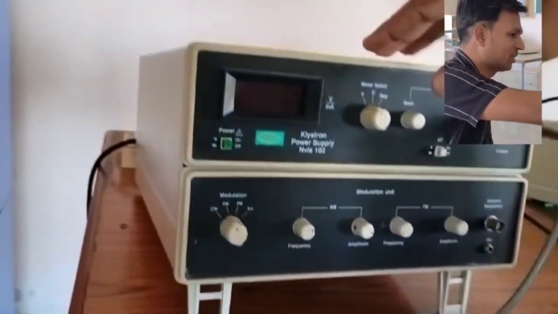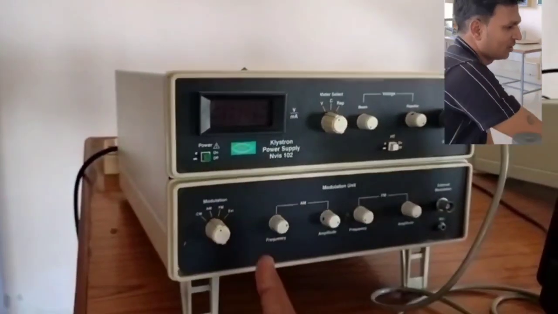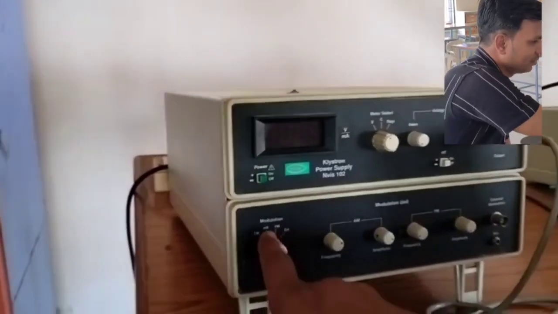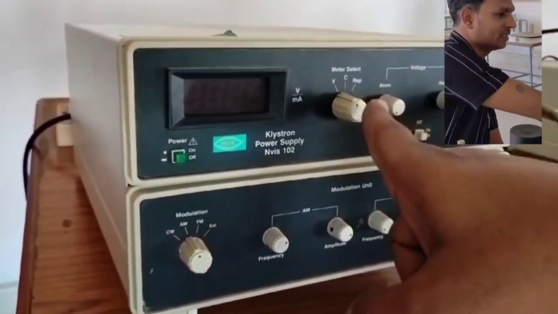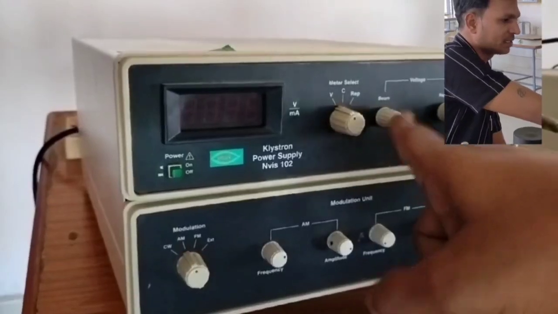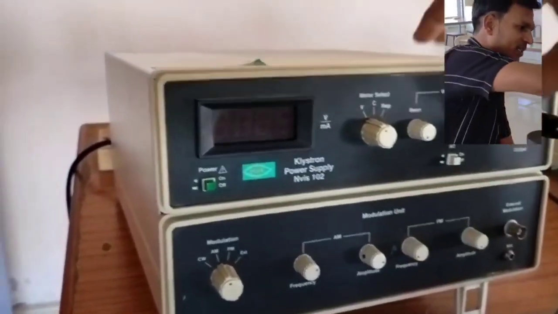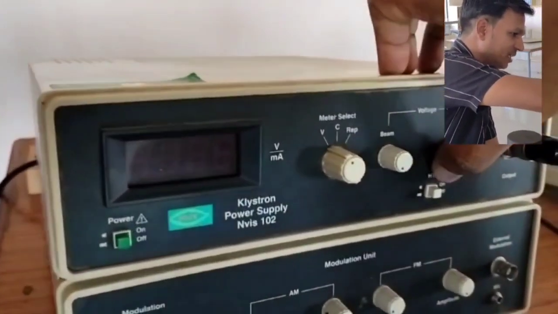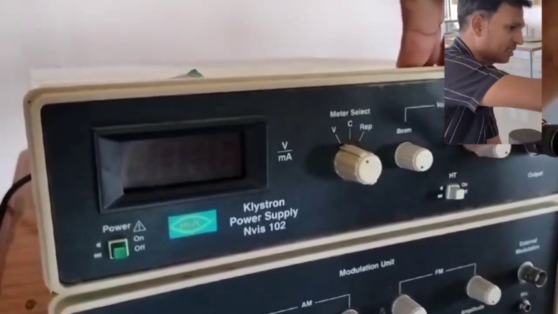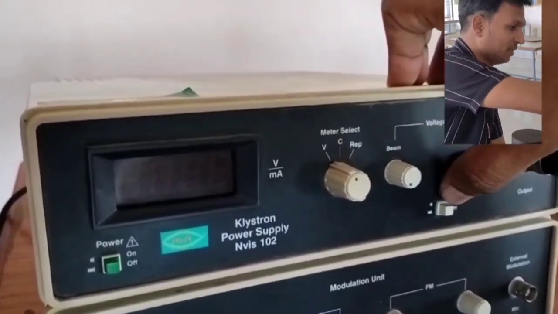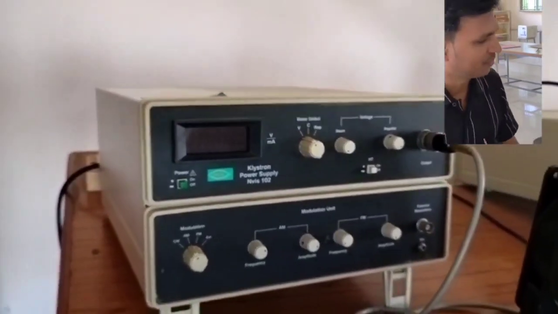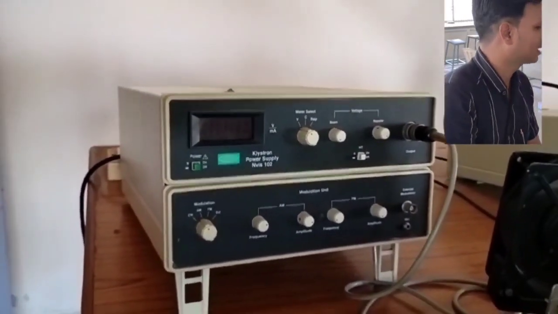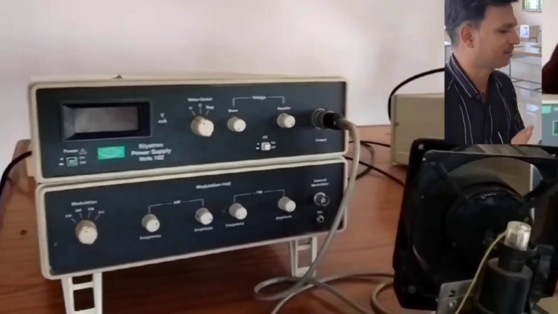Coming to this Klystron power supply, students. In modulation, we have to keep either AM mode or FM mode. That is the first condition. Next, the beam voltage should be at minimum, and the repeller voltage should be at maximum. Here there is also the HT option. HT means high tension. This should be in the off condition initially. These are the initial precautions, students, before we do the directional coupler characteristics.